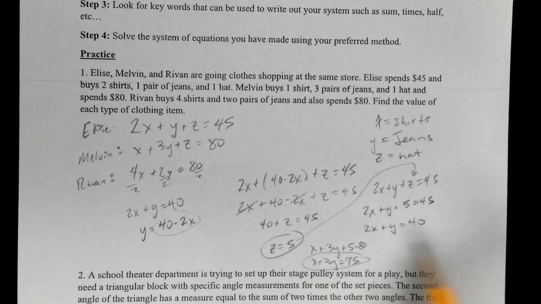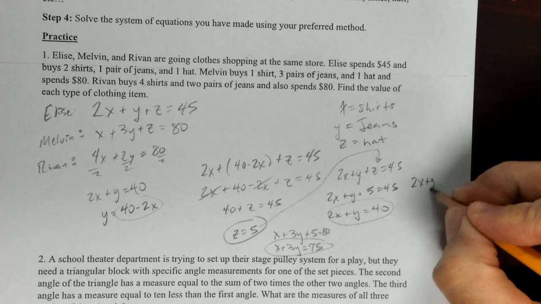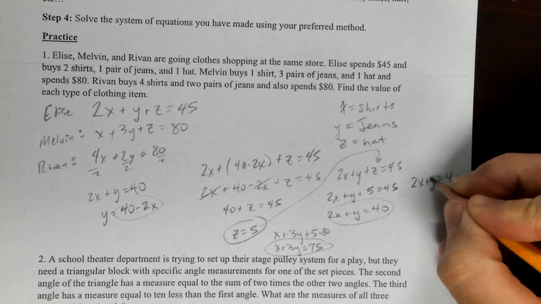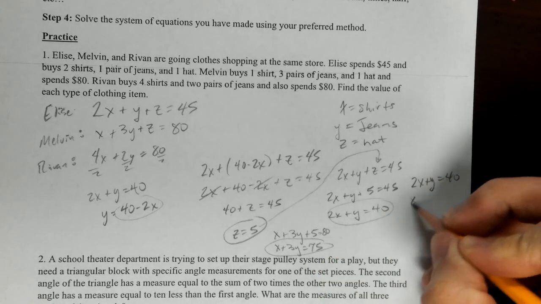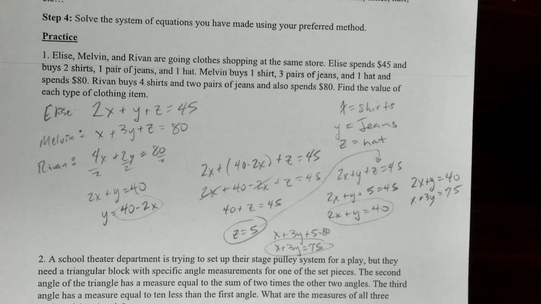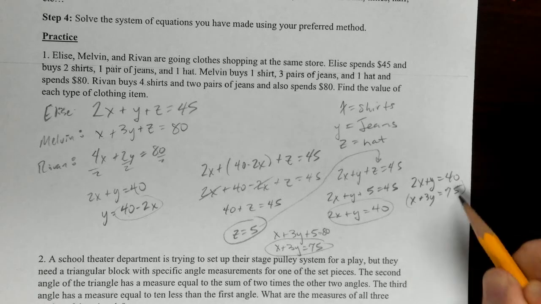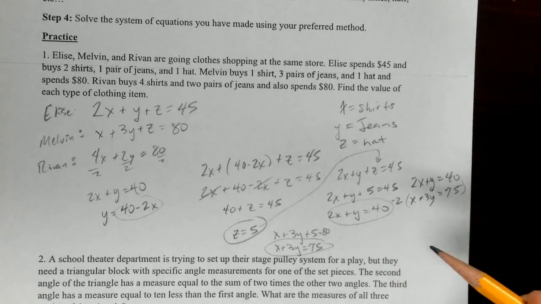Alright, so I've got this equation, I've got this equation. I can set up a system here. So 2x plus y equals 40. And I've got x plus 3y equals 75. Now once again, we need the same number. We need a different sign in front. So I'm going to take this bottom and I'm going to multiply it by a negative 2.